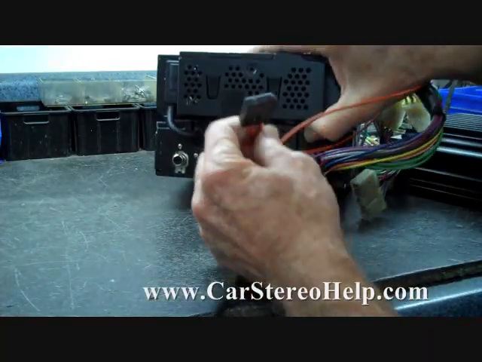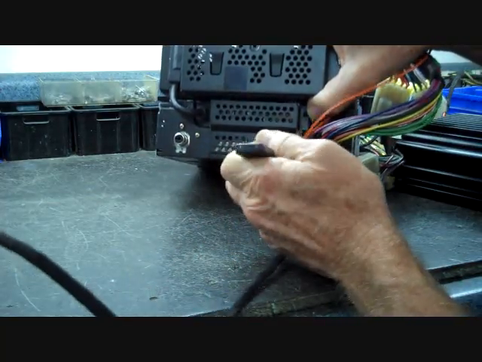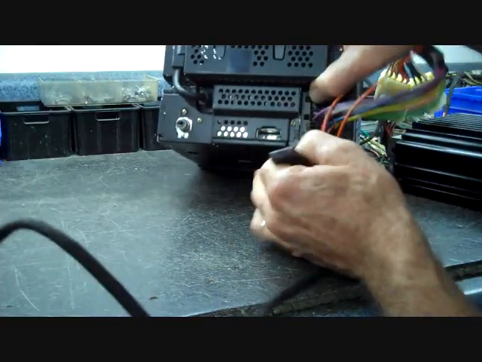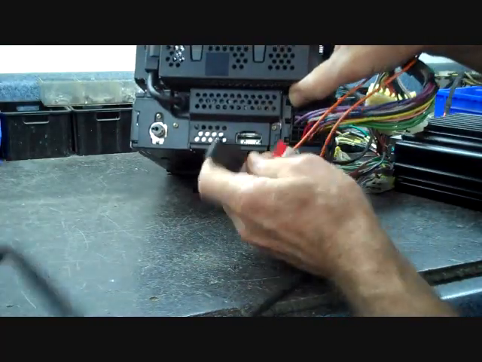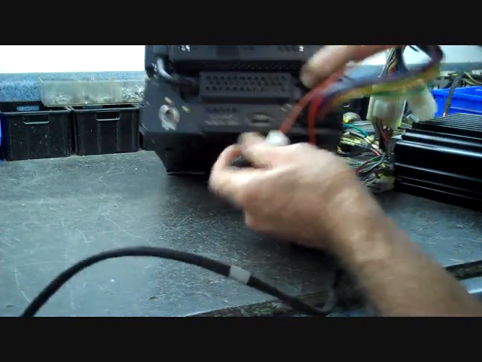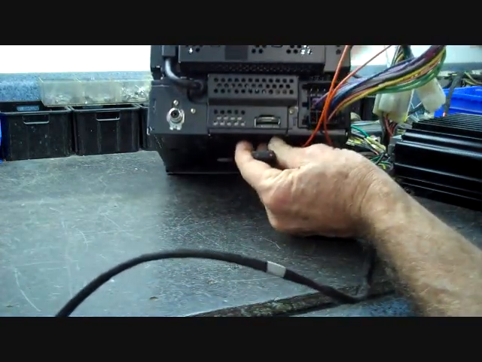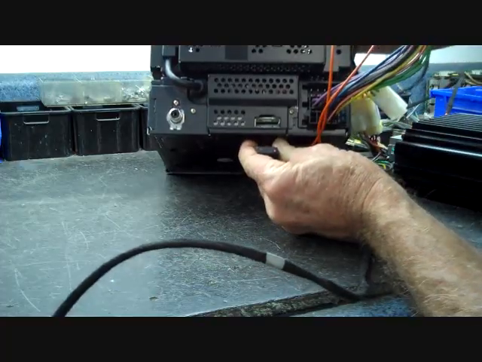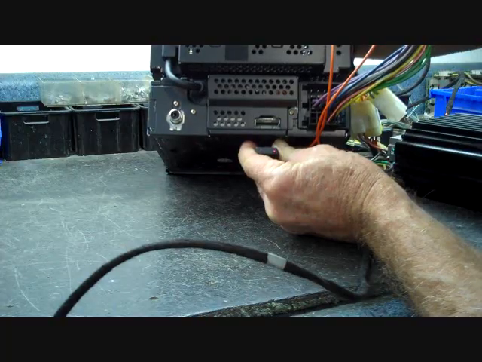So now we've removed the fiber optic cable from the back of the stereo. Now we have the connector and the connector on the stereo, and what we're going to do is put these both right up here together. I'm going to turn the stereo off, and then I'm going to turn the stereo on.